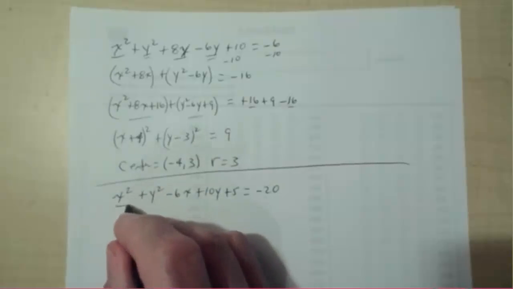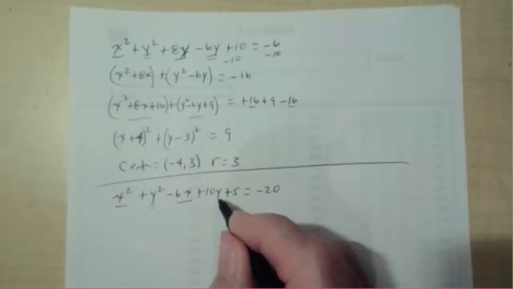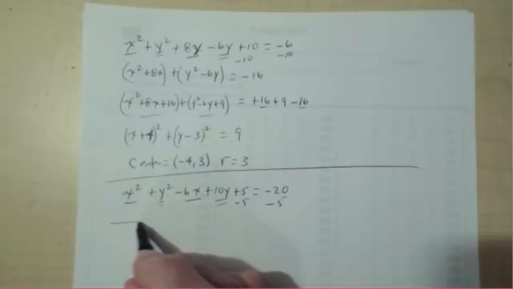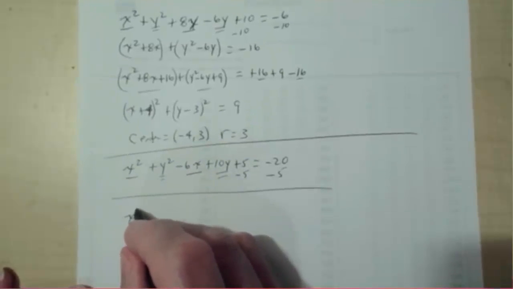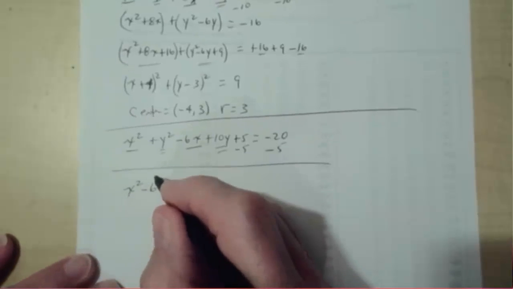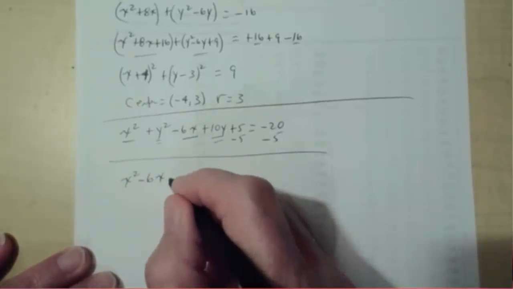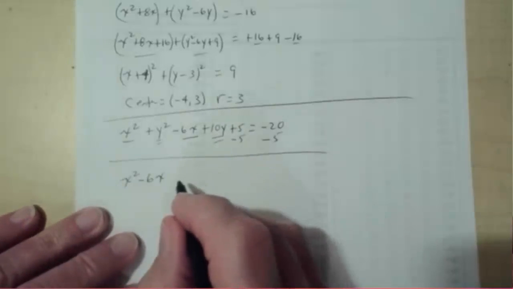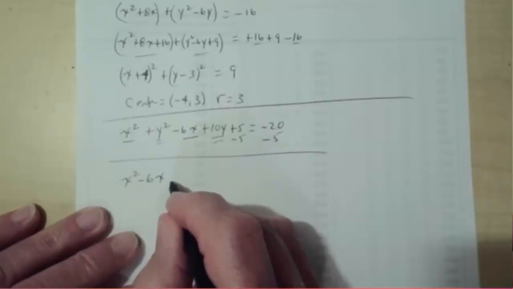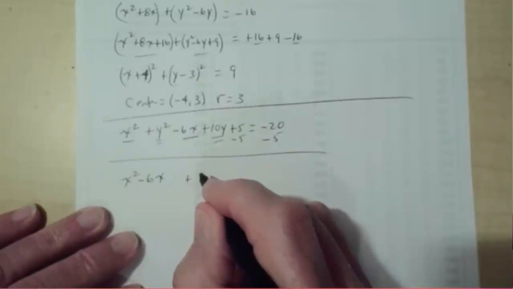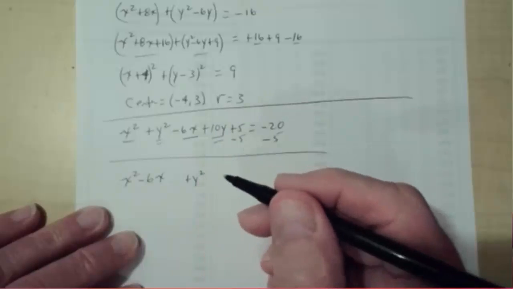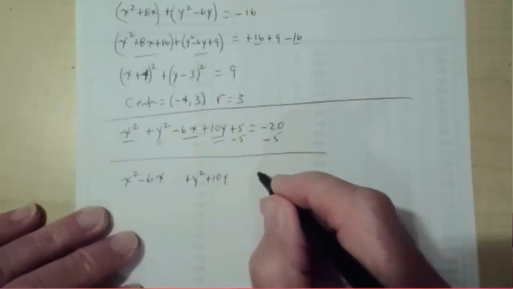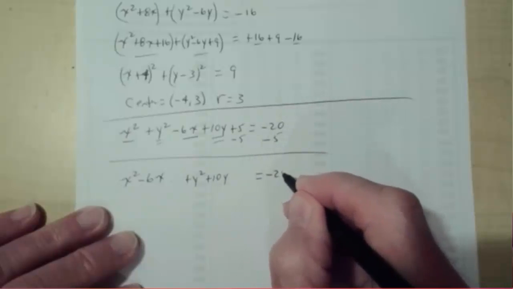Now again, we're going to group these together and move the constant to the other side. So we have x squared minus 6x. Let's skip a step here and leave a little space so we can complete the square. Plus y squared plus 10y, skip a little space to complete the square, equals negative 25.